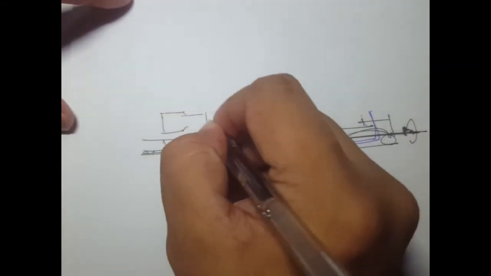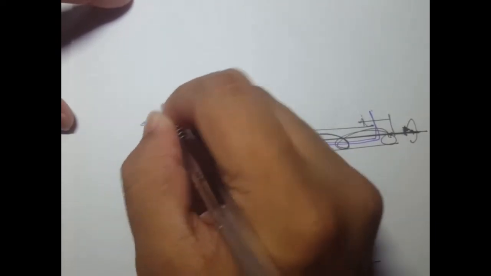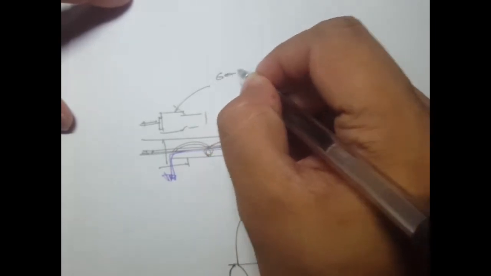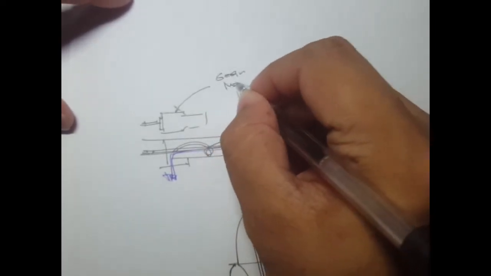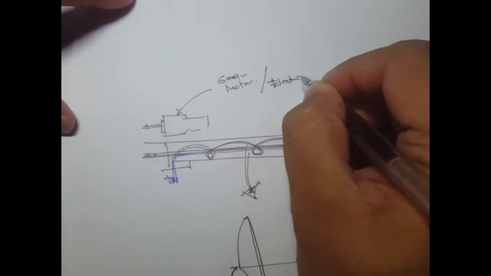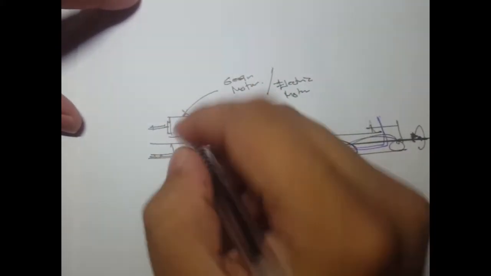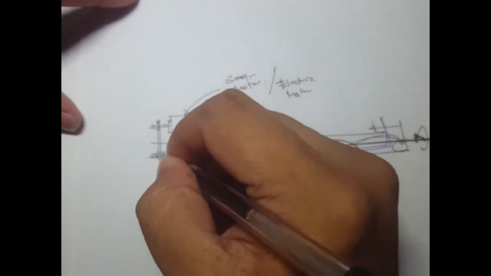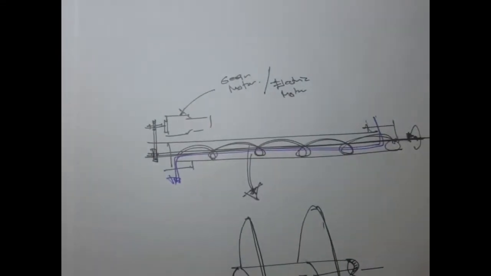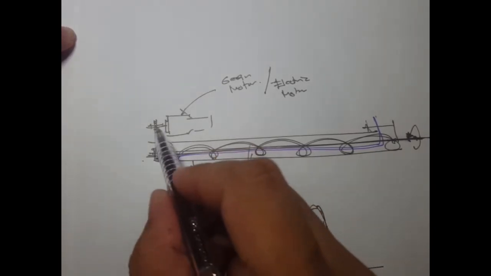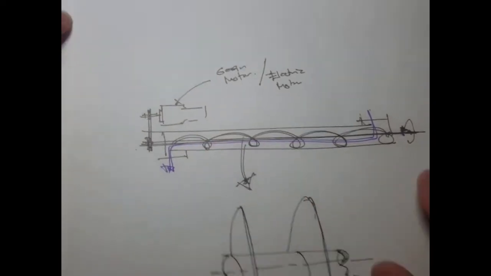And there is an electric motor or gear motor. Okay, we'll just write gear motor, or sometimes electric motor. And this electric motor or gear motor is connected to this shaft. Now, there are many types of drive configurations. So you can have a direct drive coupled, or using chain and sprocket, or belt and pulleys here.